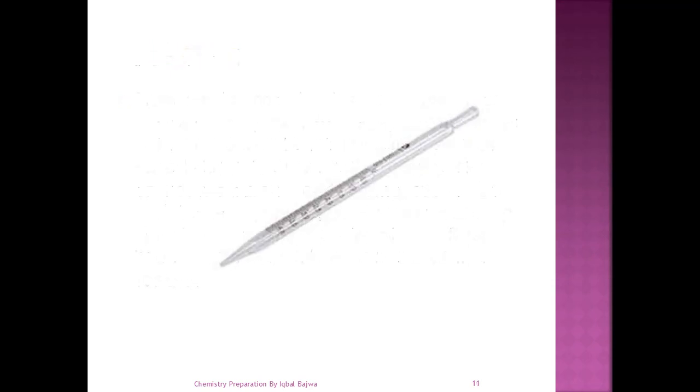This slide shows a typical pipette. So we can measure the exact volume of the liquid with the help of a pipette.